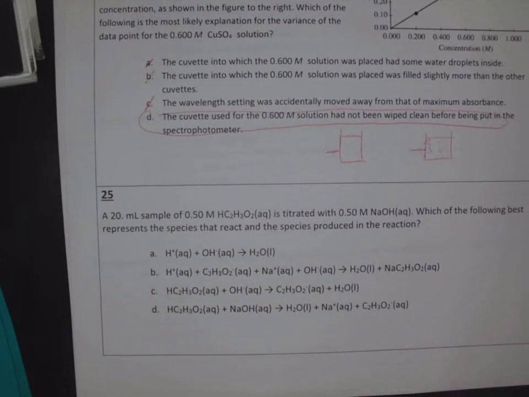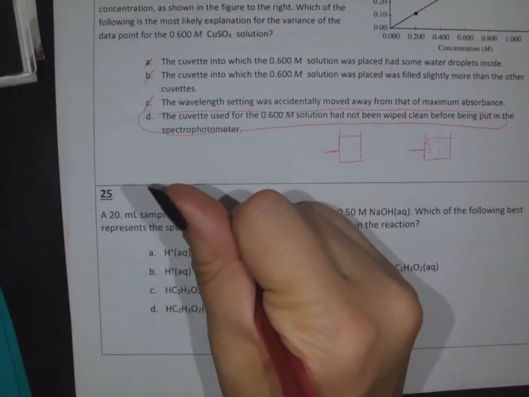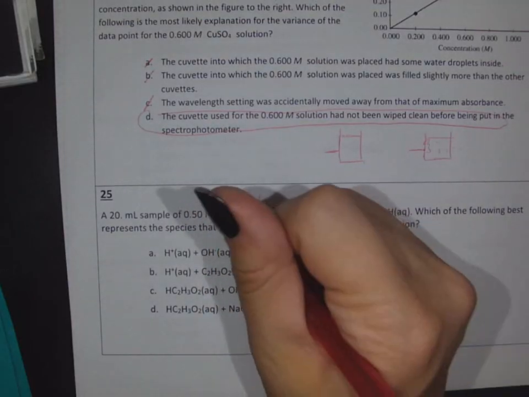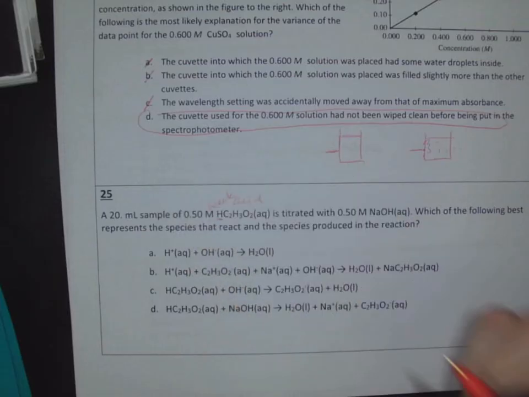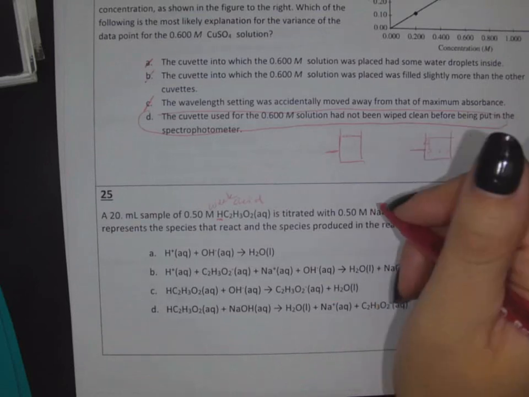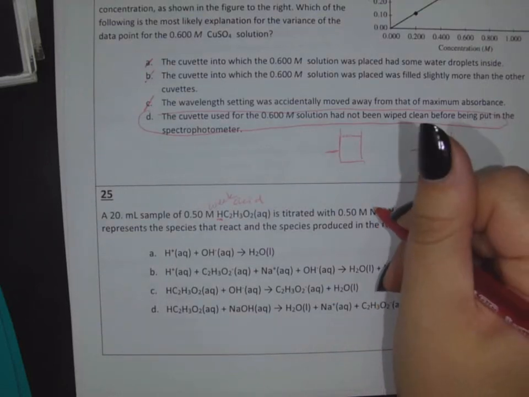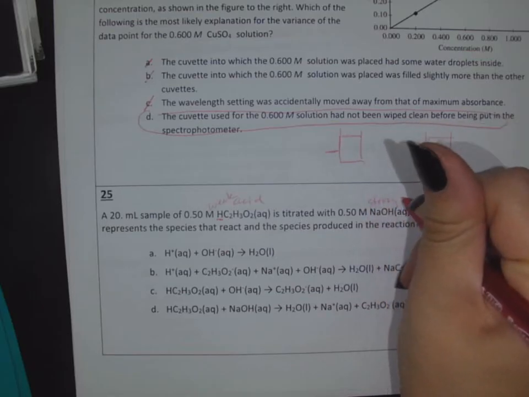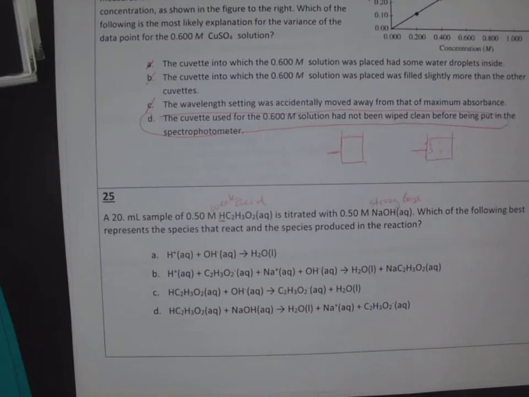25. A 20 milliliter sample of 0.5 molar HC2H3O2. Right away, I'm assuming this is an acid, and it's not one of my big 7 that I need to know, so it's a weak acid. And I'm titrating it with sodium hydroxide, which is a base. This is a strong base, and we recognize that because it's a group 1 metal and hydroxide. Great. Now, which of the following is the best representation of the species that reacts?